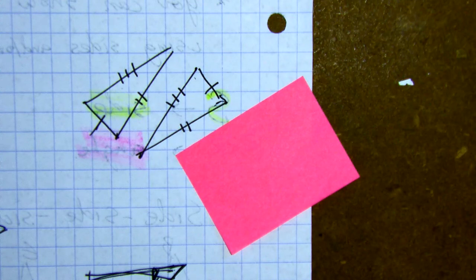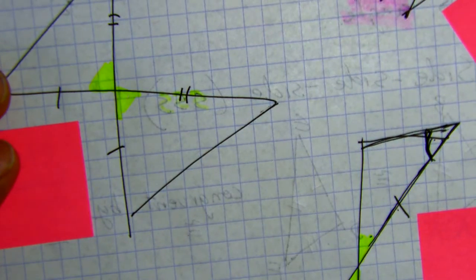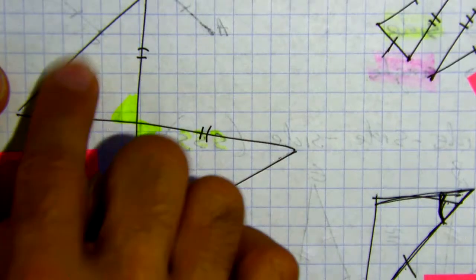Good, Kimberly. I heard it over here. But Hector, there are no angles that are congruent. True, so I just look at the tick marks. We'll have some examples where it's connected, like this one, but we're still looking at them as separate triangles. Even if they're touching, it doesn't matter. We're just comparing this triangle to this triangle.